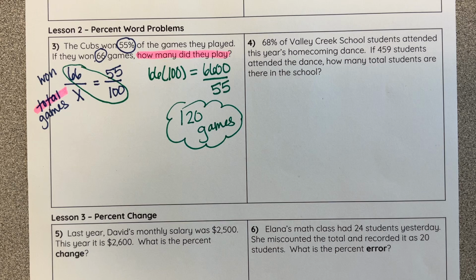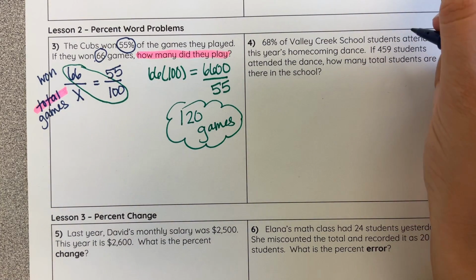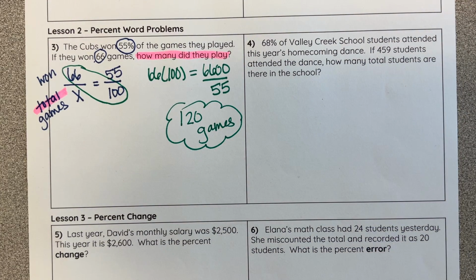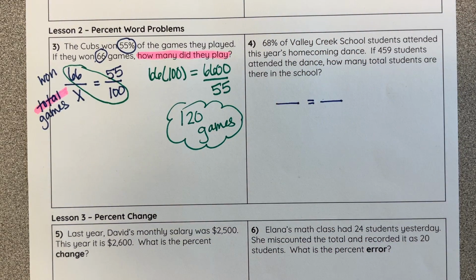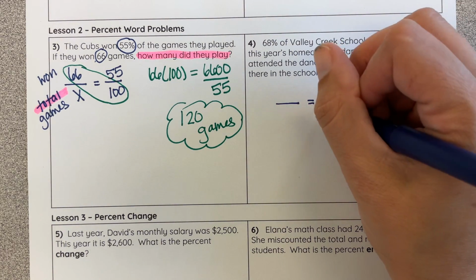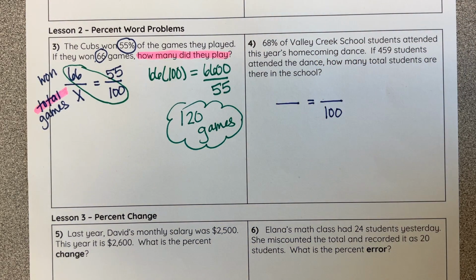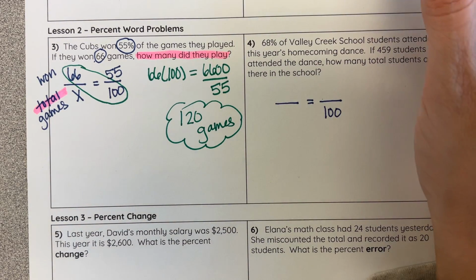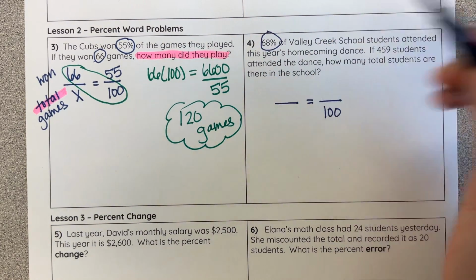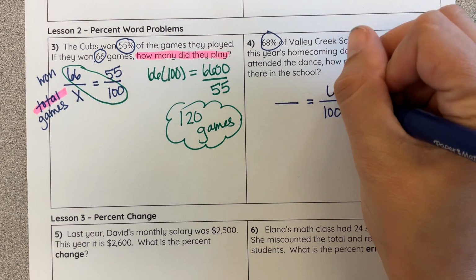All right, number 4. 68% of Valley Creek School students attended this year's homecoming dance. If 459 students attended the dance, how many total students are there in the school? So, bottom right is 100. Second thing that we're looking for is our percent. So I look in the problem here, 68%.